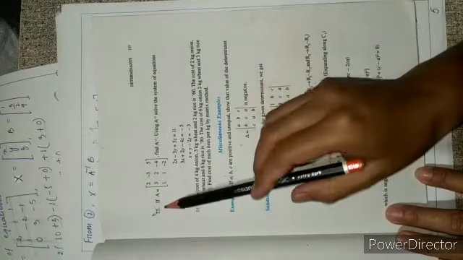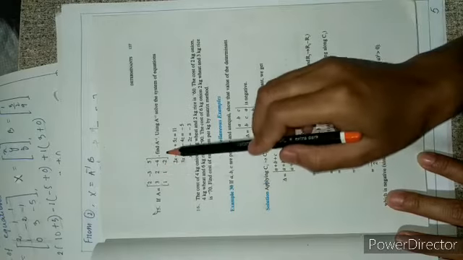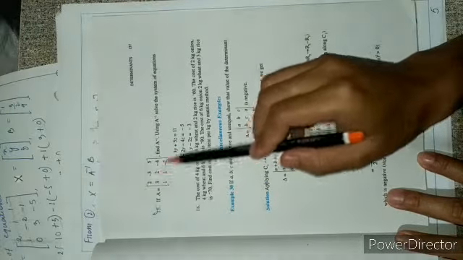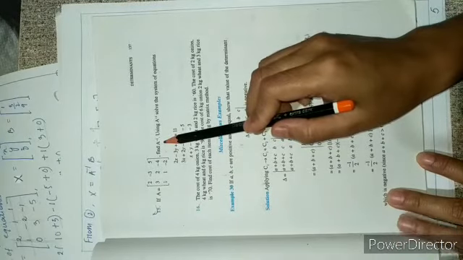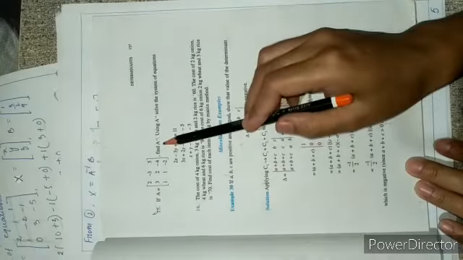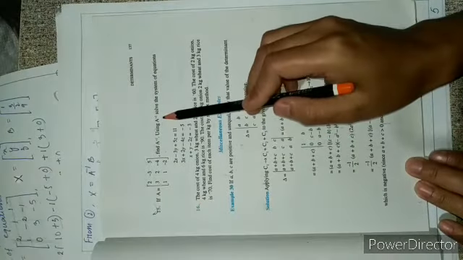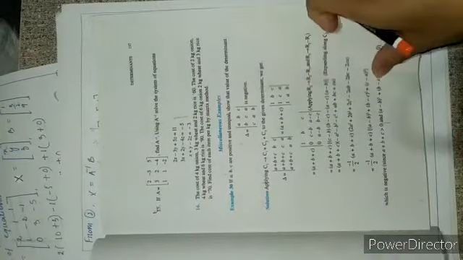Mathang question number 5 se holasiko. If A is a square matrix of order 3 with the given elements, then find A inverse. First find A inverse. Using A inverse, solve the system of equations. After finding the value of A inverse, use it to solve the system of equations.